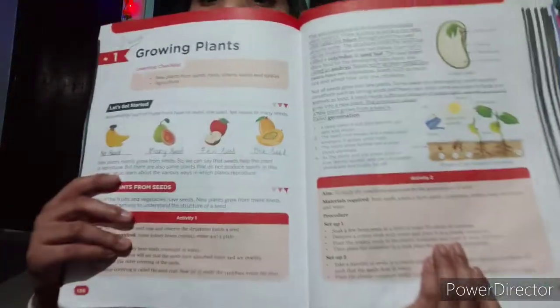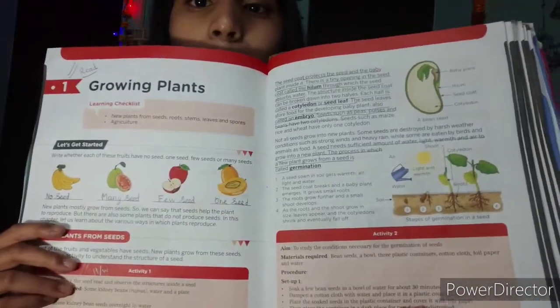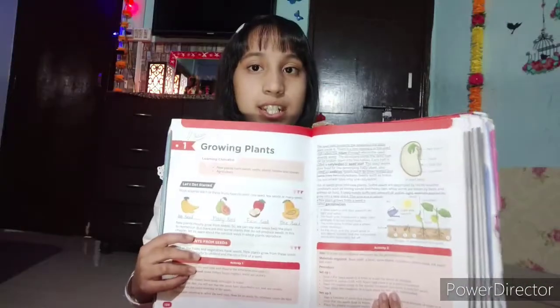So, let's get started. Chapter number 1 of science, Growing Plants. This chapter is very interesting, you might like it. The first topic I am going to tell you about is the structure of a seed. Topic, seed structure. I'll show you the photo first.